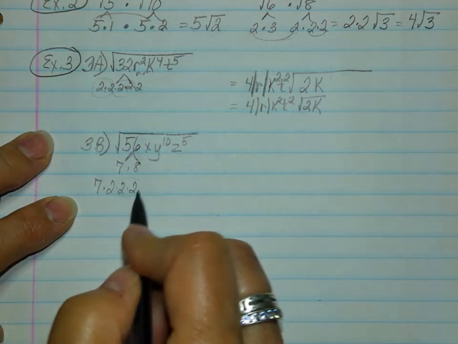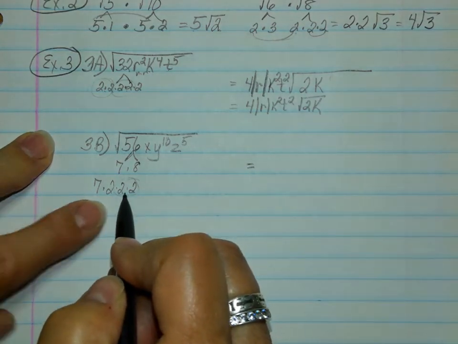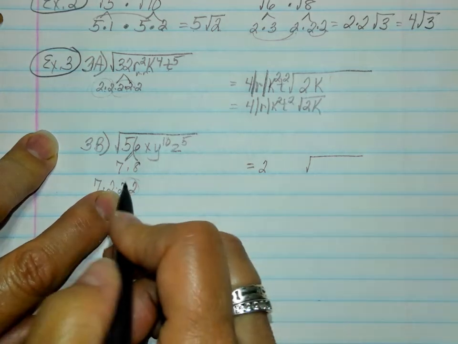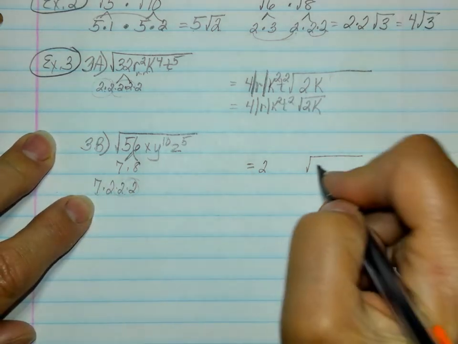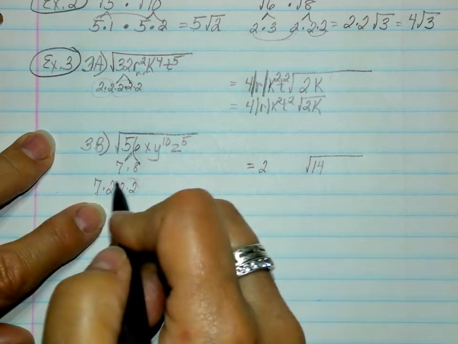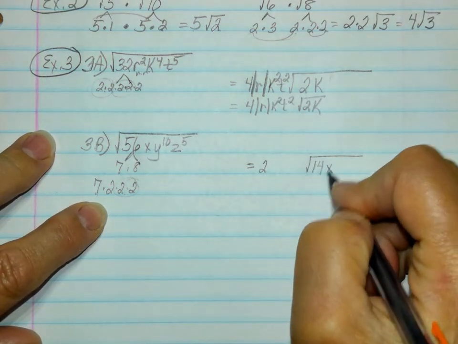All right, so let's look at this. Let's start with our answer over here. What can come out? One set of 2's. But what has to stay in? Well, the 7 times the 2 has to stay in, or 14 has to stay in. X doesn't have a buddy. He's going to stay in, isn't he?